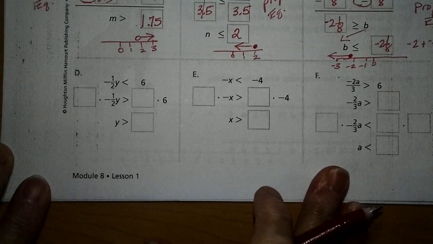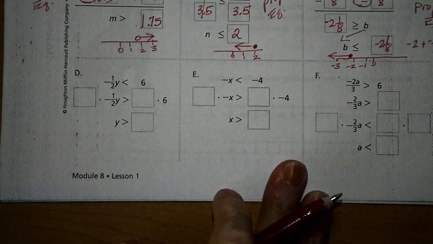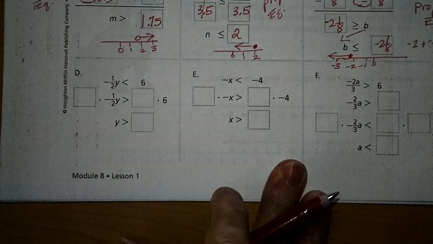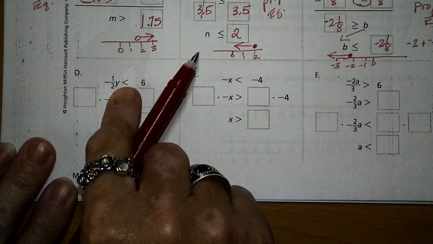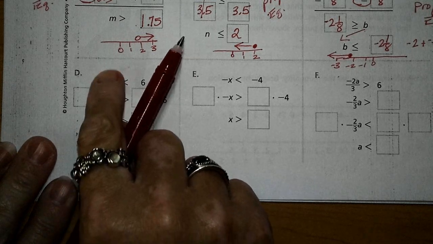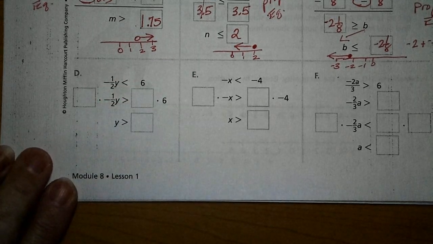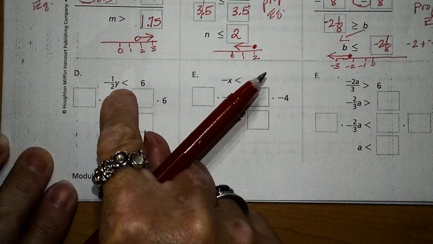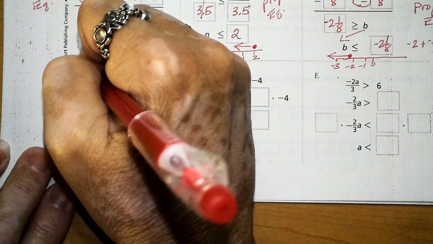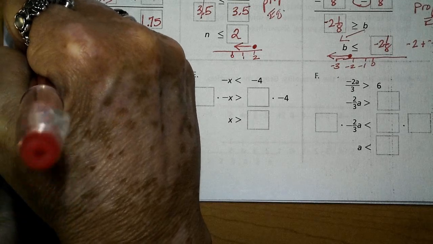All right, let's look at D. D says we're going to multiply -1/2 times y. So once again, this one's tricky because it's a fraction. Okay? And the only way to get rid of a fraction is to multiply by the reciprocal.